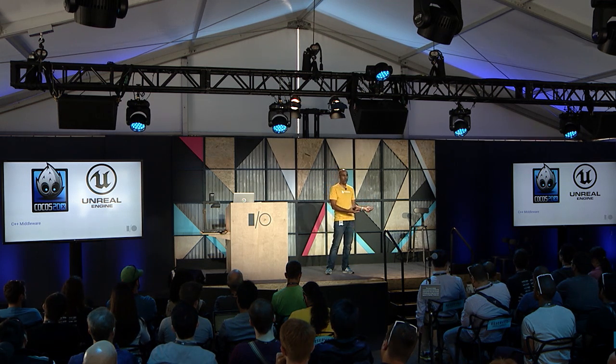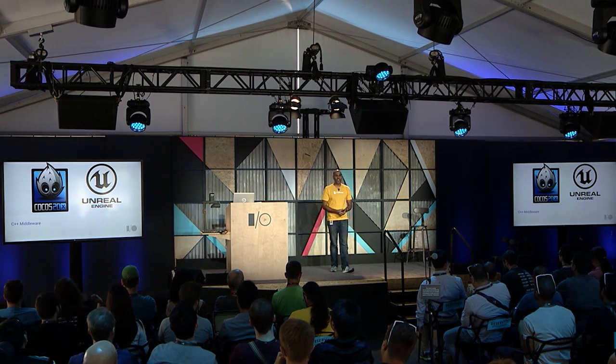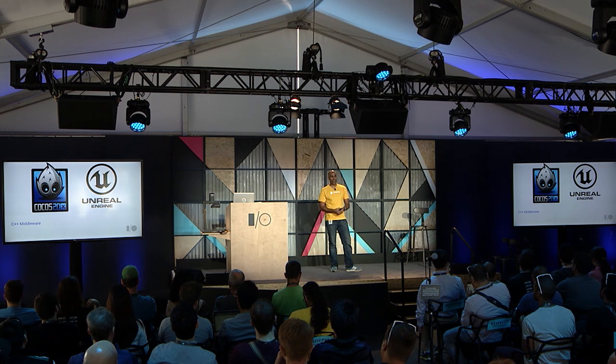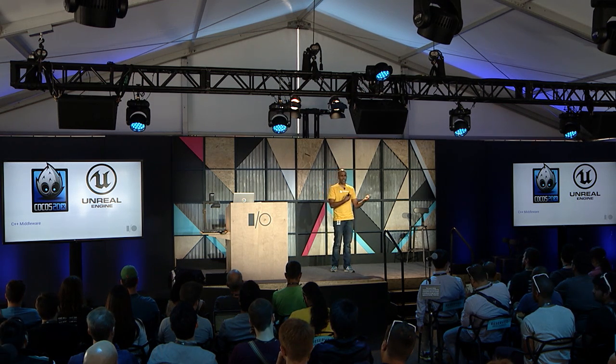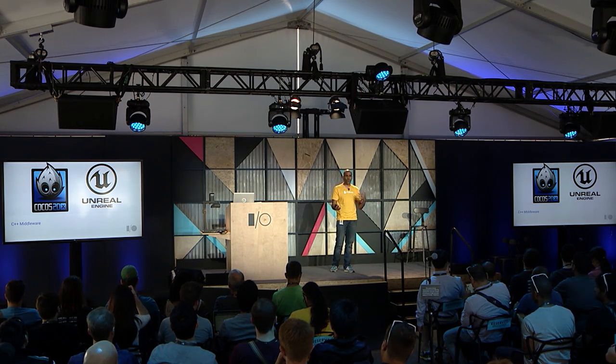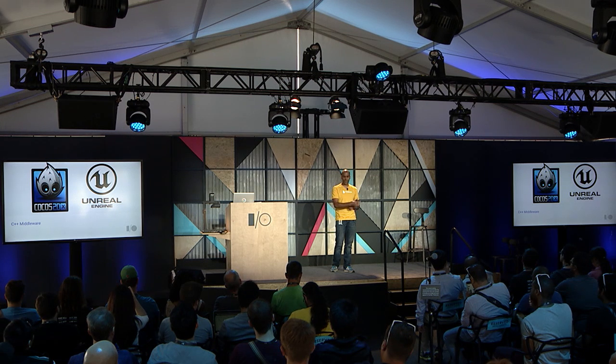There's also a whole host of middleware out there that you could use to build your game. So I've got a couple of pieces on the slide here. You've got Cocos 2DX on one hand. If you want to build a simple 2D game, they've got a platform abstraction layer. They have tools to author content. They have ways for deployment.